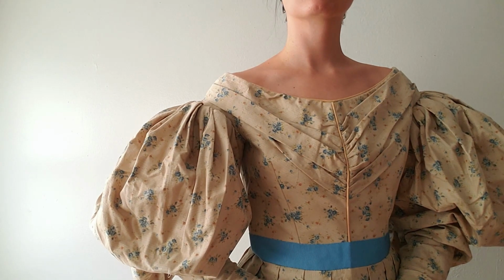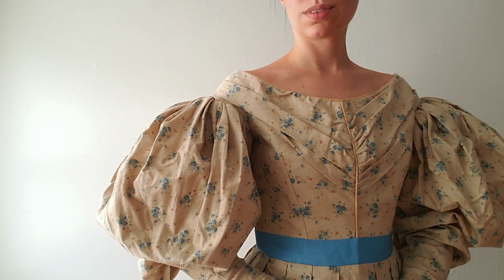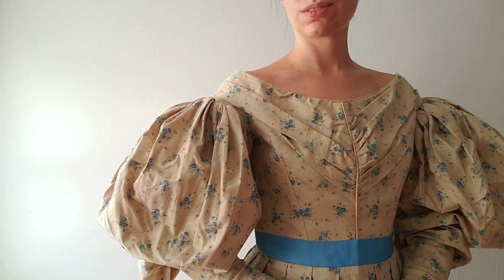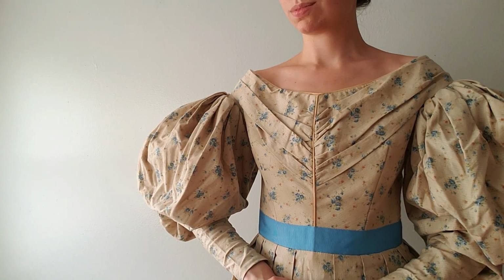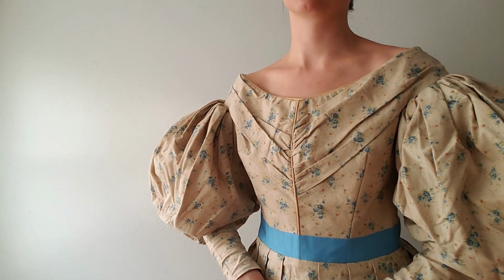The bodice can be gathered or pleated over the fitted lining, or you can use the lining pieces to create a simple darted bodice. There are so many fun options with this pattern.